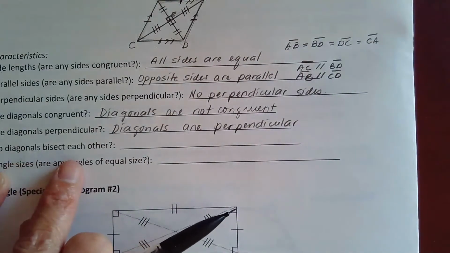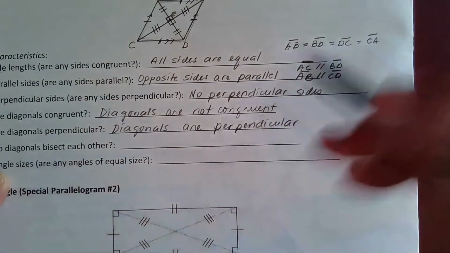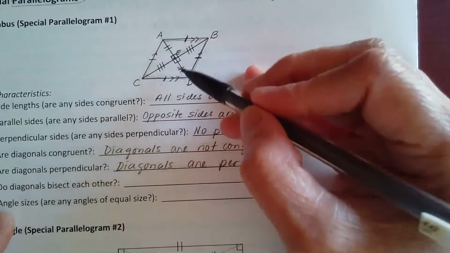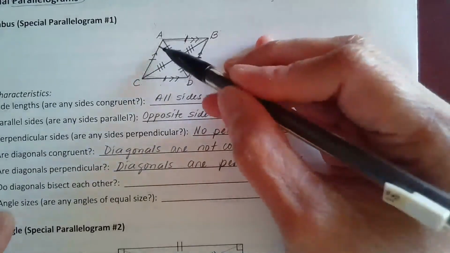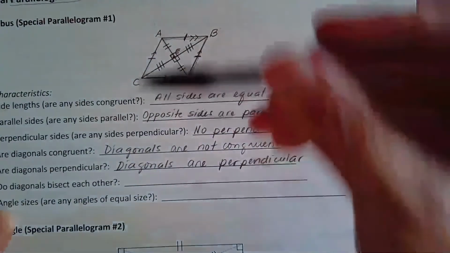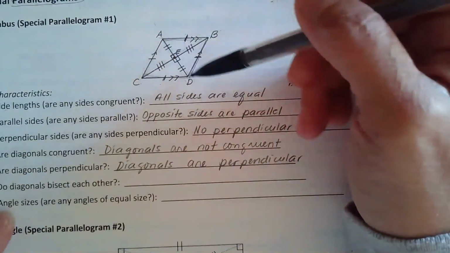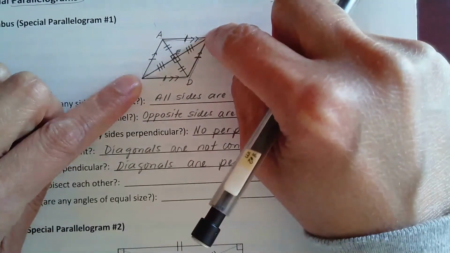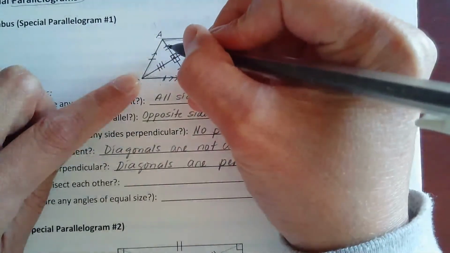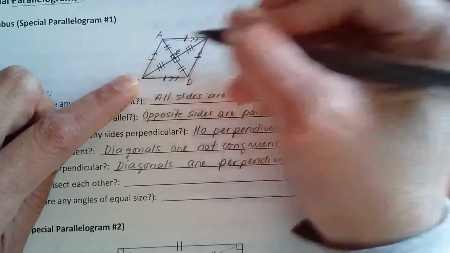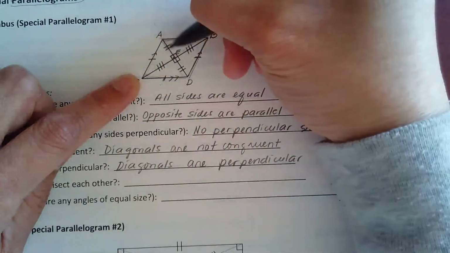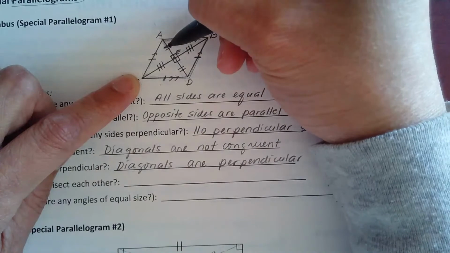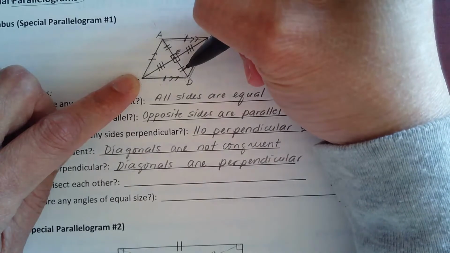Do diagonals bisect each other? Yes, they do. So that means this diagonal CB bisects the diagonal AD, and then vice versa. This diagonal AD bisects the diagonal CB. And then you can see that there's a line here. Those are two hash marks in here. So that means from A to E is equal to D to E. And then you see the two lines indicate their two sides are equal.